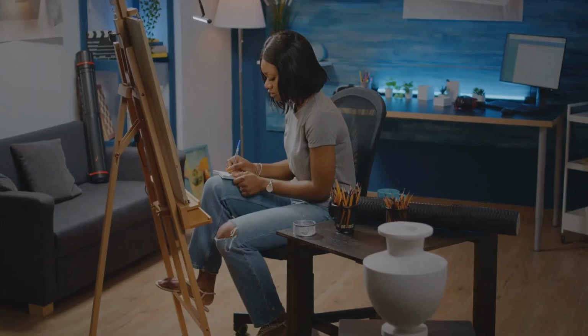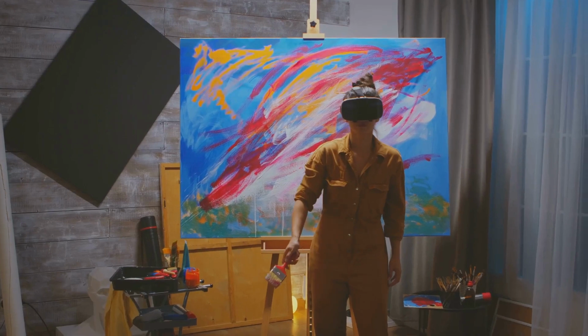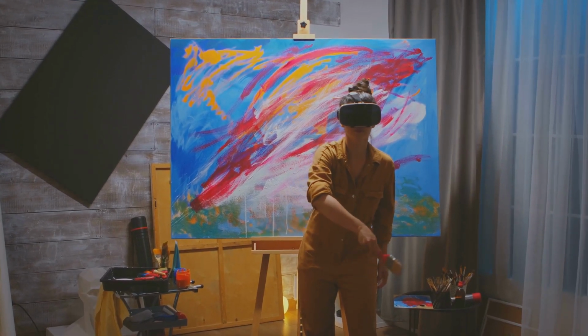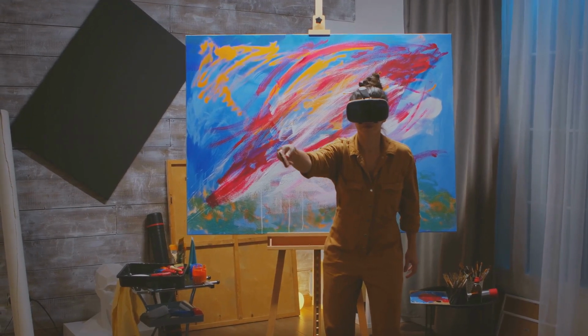The key here is to experiment. Try different tools, play around with settings, and don't be afraid to make mistakes. AI is a tool, not a replacement for the artist. It's here to enhance your creativity, not take over.